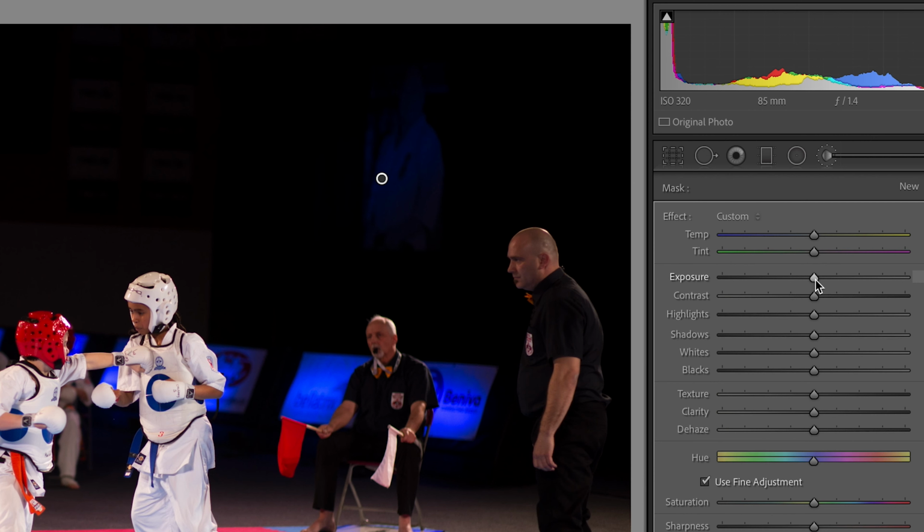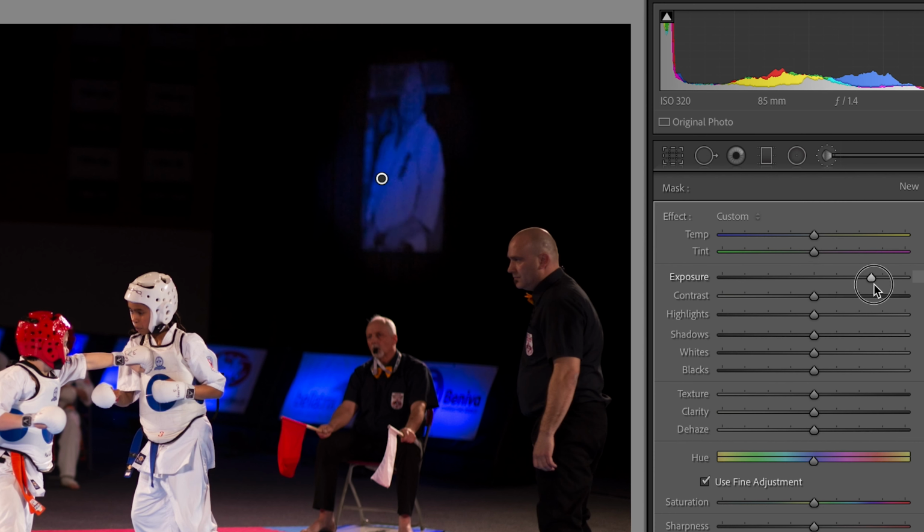Now that I'm good with the selected area, I go to sliders and increase the exposure. I think it looks much better now. Contrast, a little bit, bring it down just a touch. Add some highlights. Shadows look good to me. Of course, you can play around with the sliders and see how you can make the area look better.